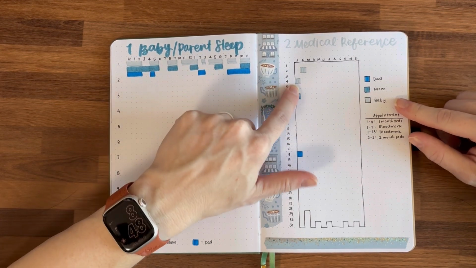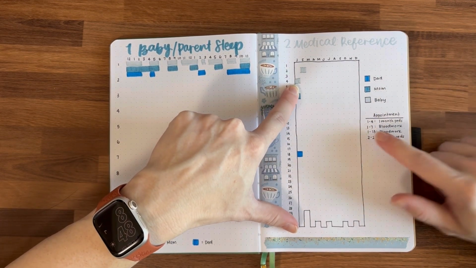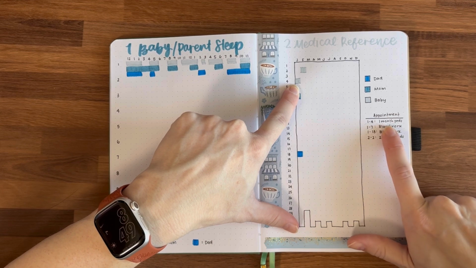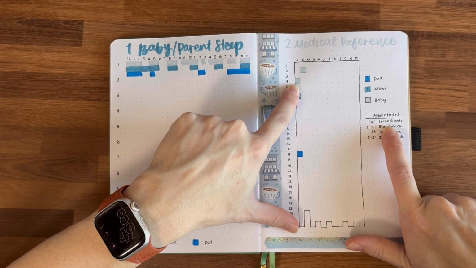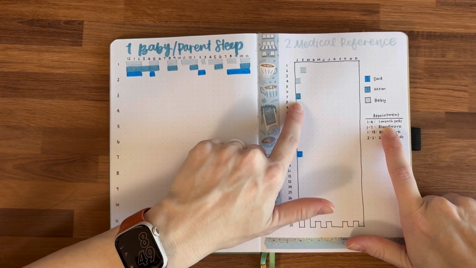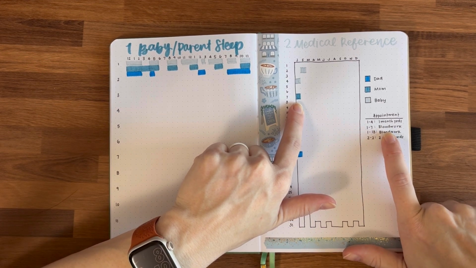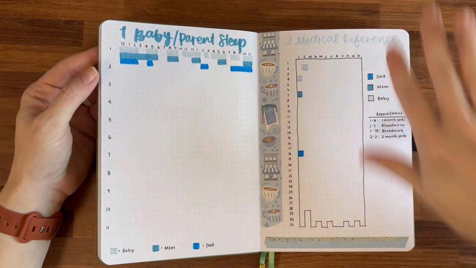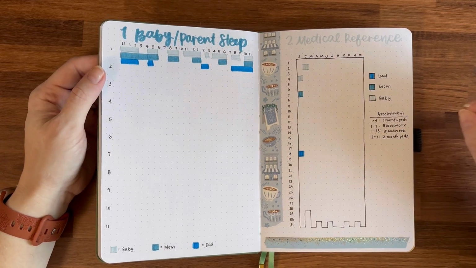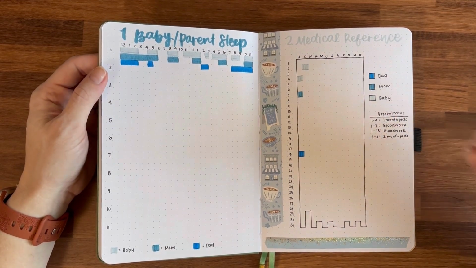So this is highlighted for baby on 1/4. And so on 1/4, I have a 1-month pediatrician appointment. For example, mom has 1/7. On 1/7 would be mom doing blood work. So this is a year in pixels, but just related to medical related things.